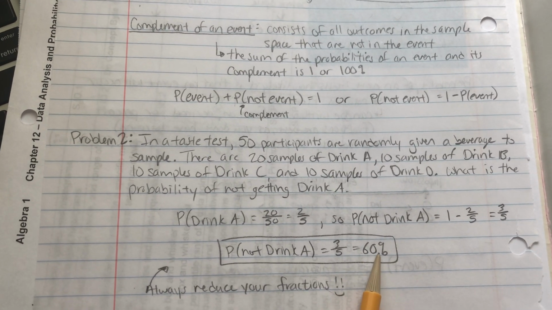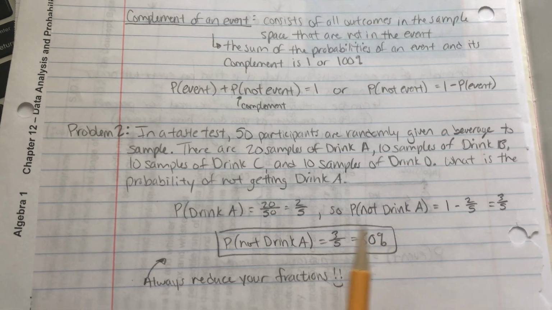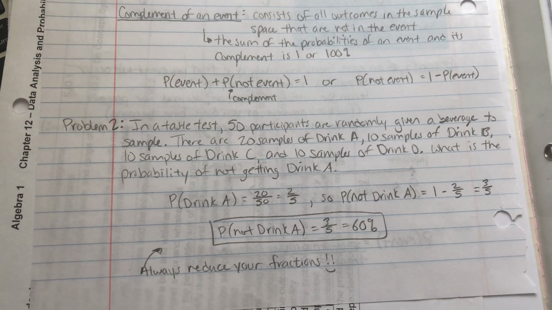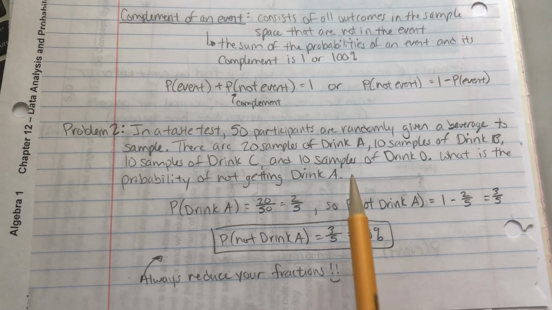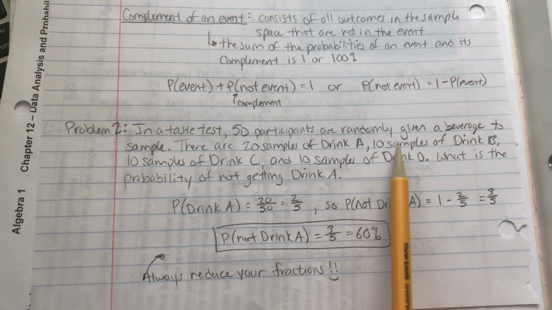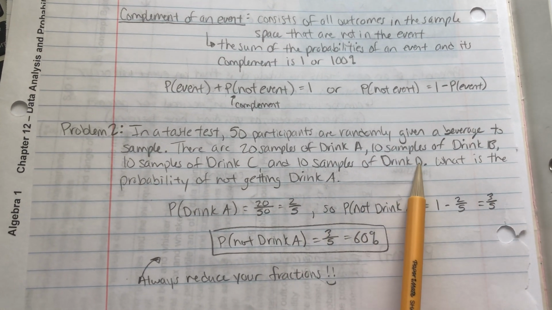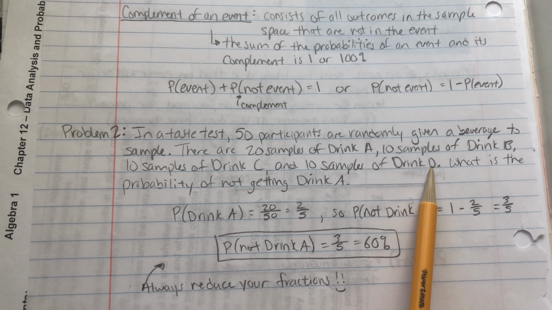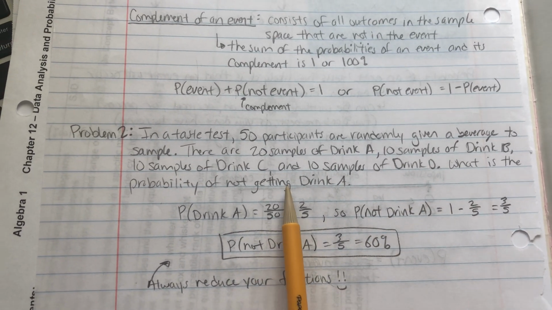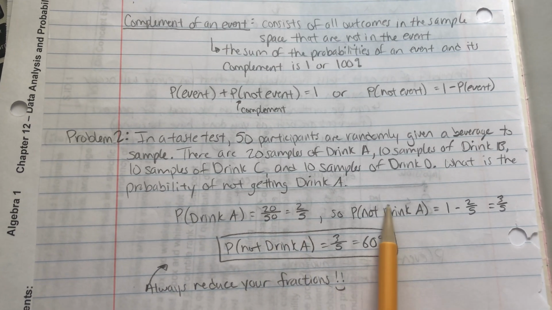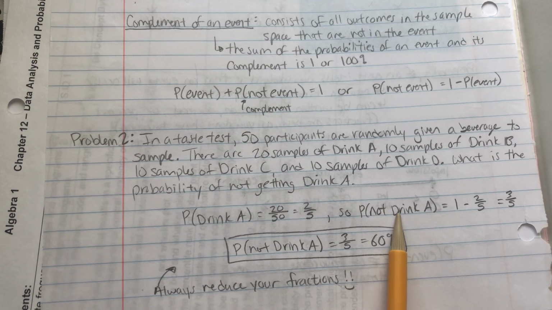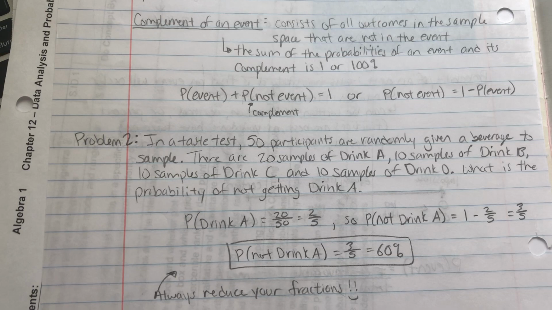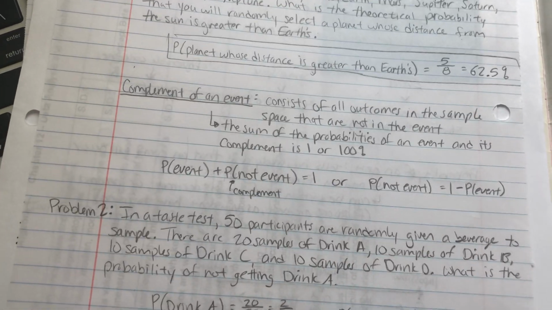Okay, if you wanted to approach it a different way, you could have said, well, if I add drink B, drink C, and drink D up, I would get the total. And that's true as well. It's just a tiny bit more work. So by approaching it with the complement instead, which would be this piece here, we get to the answer just a little bit faster, in my opinion. But you can use either method.